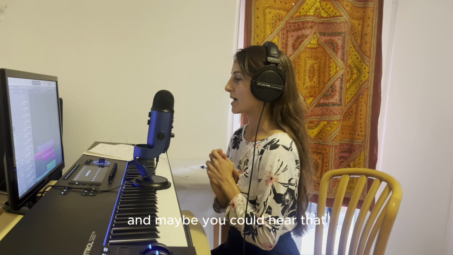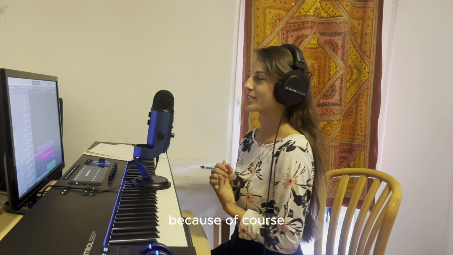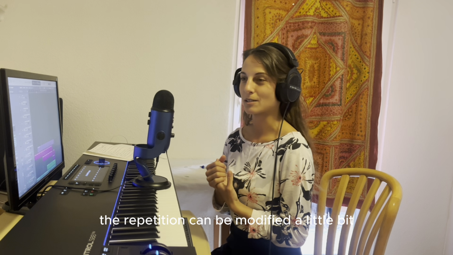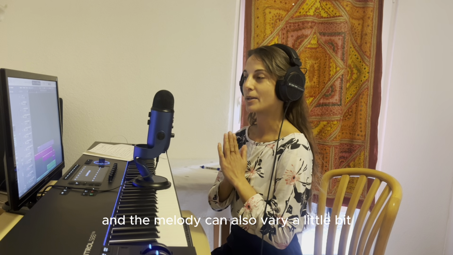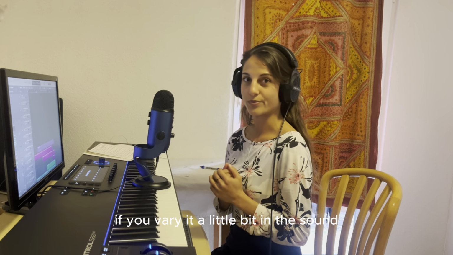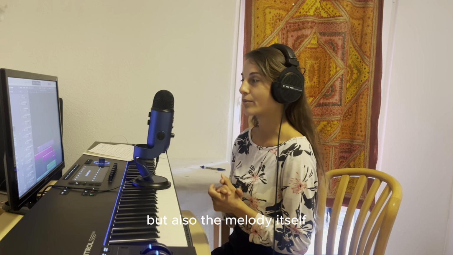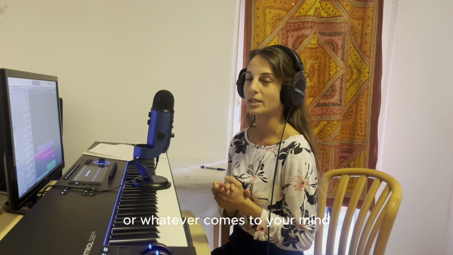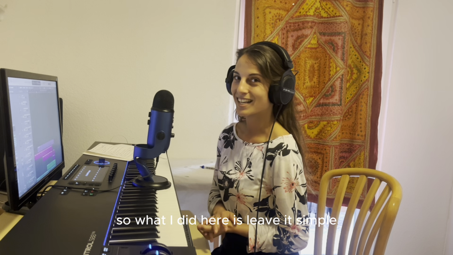Maybe you could hear that now the melody was a bit simpler, because of course the repetition can be modified a little bit. It can be louder or it can be quieter, and the melody can also vary a little bit. Actually, it's even better if you vary it a little bit in the sound, but also the melody itself. You can maybe add in a little bit of a trill or whatever comes to your mind, whatever fits the melody. So what I did here is leave it simple.